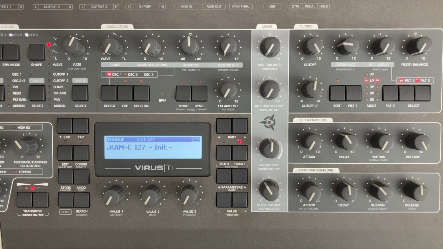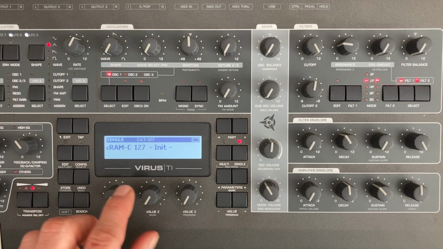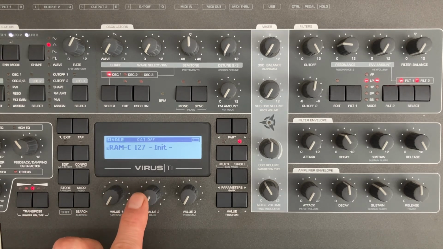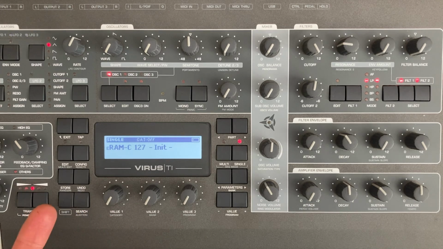So now I want to look at the filters. A lot of people complain about the interface on the Kyra, I guess for menu diving and getting from A to B. There's an awful lot of menu diving on the Virus. It's not much different in that sense. Okay, so moving on to the filters.